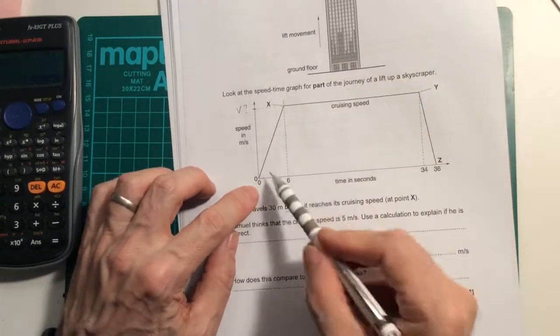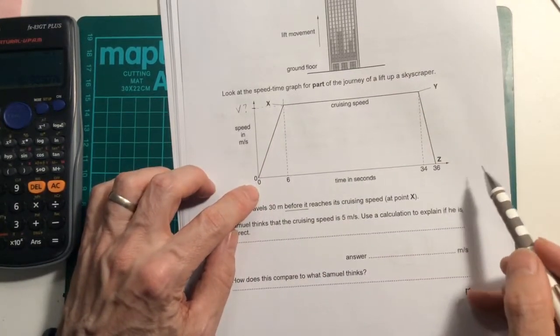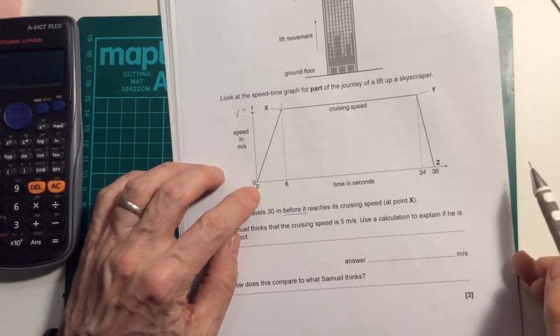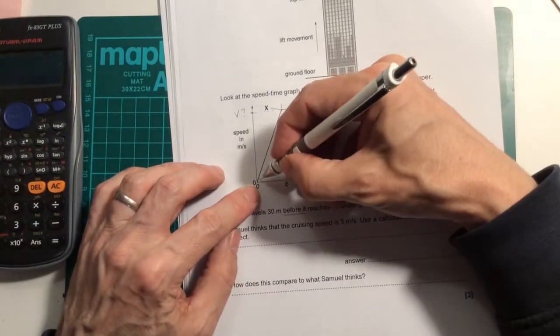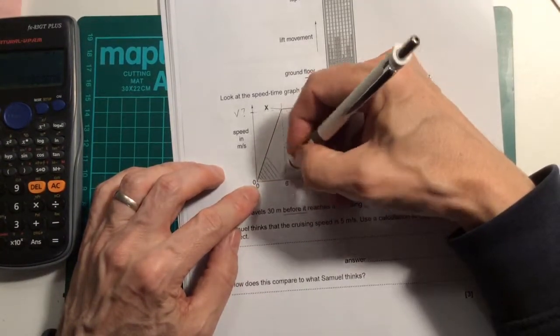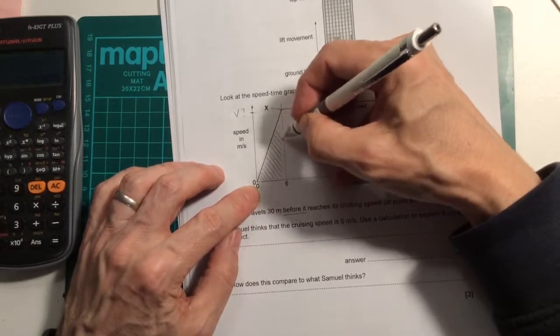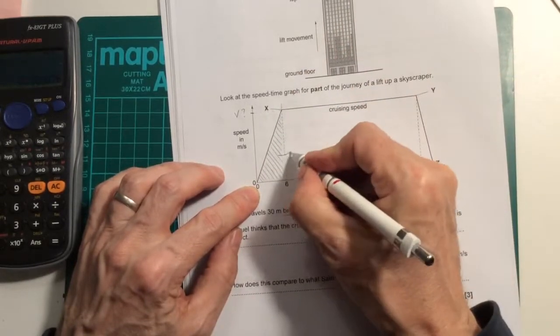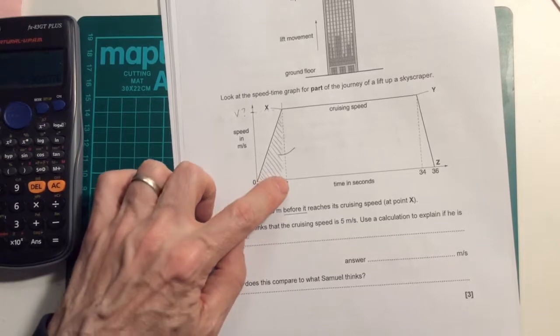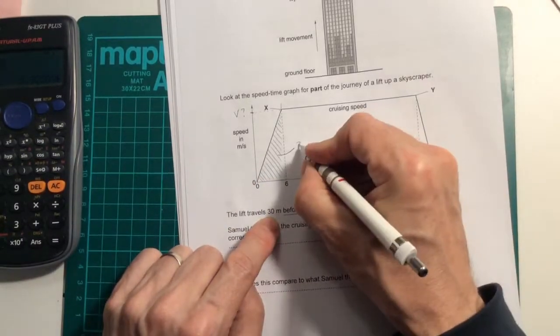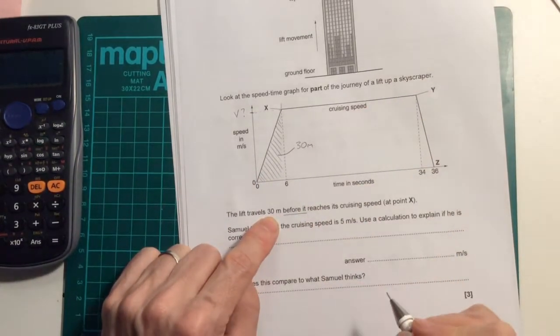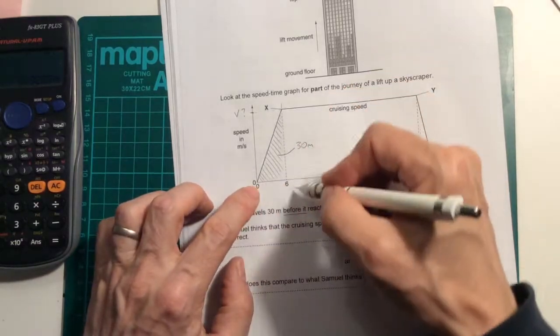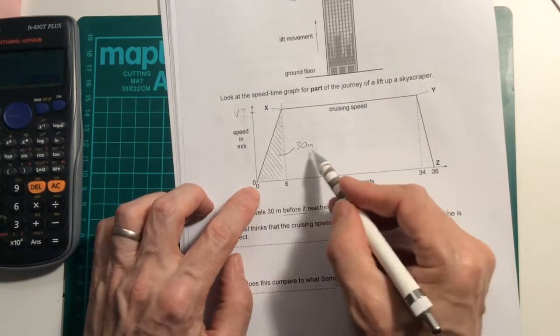Now, it's a speed-time graph. The distance travelled by an object is the area underneath a speed-time graph. So if I shade in the bit up to 6 seconds, which is X, that is the distance it travelled during that time, and that must be 30 meters. So if we work out the area of that triangle, it has to be 30 meters.